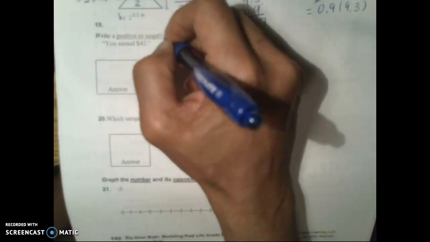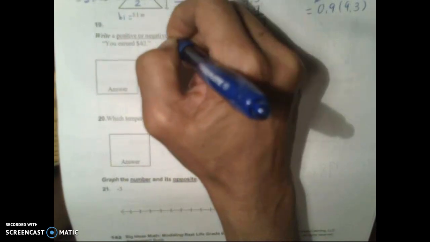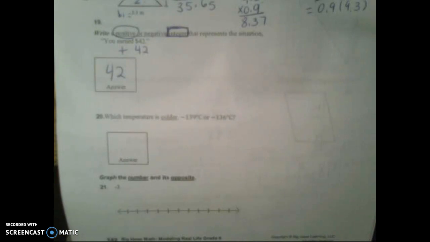All right, it says write a positive or negative integer. So I'm looking for an integer. We know an integer is just basically a whole number, positive or negative, including 0, that represents the situation. If you earned $42, you have it. You've made it. So I'm going to circle that it's a positive integer, and I'm going to write 42. You don't have to put your plus sign. Just know the vocabulary. Borrowed, earned, have, debt, owe, receive. So just be very careful whether that's a positive or negative integer.